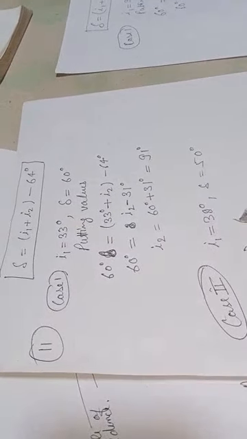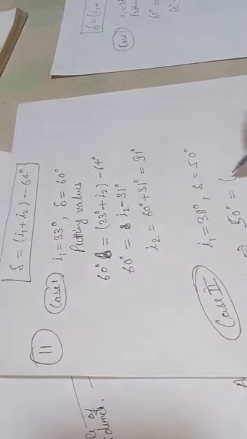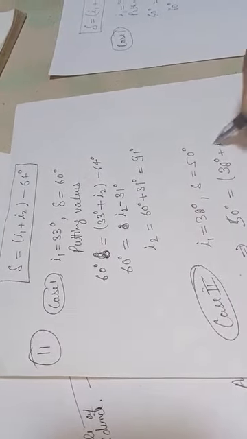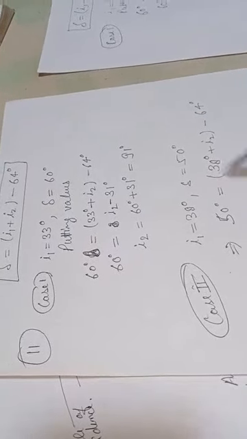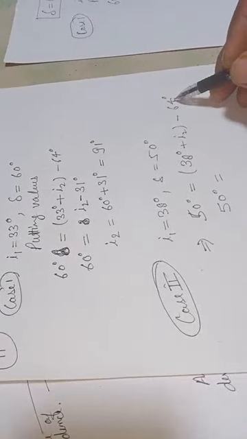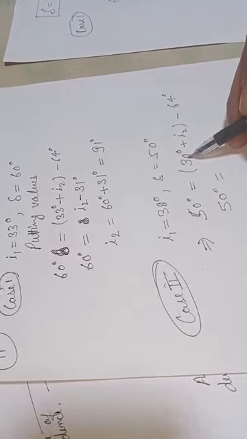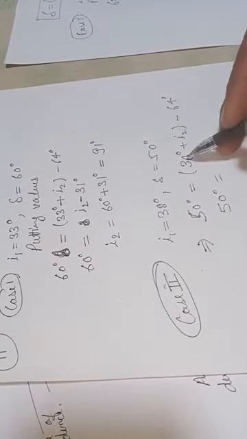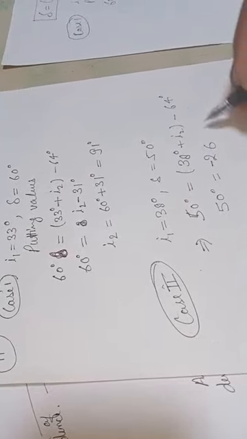Again putting the values in this equation, 50 degrees equal to 38 degrees plus I2 minus 64 degrees. Then 64 minus 38 is 26 degrees. So I2 will become 50 degrees plus 26 degrees, which is 76 degrees.